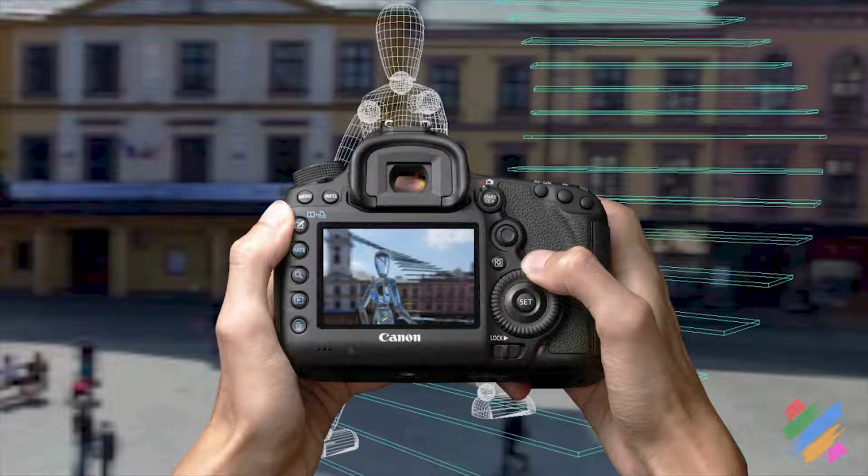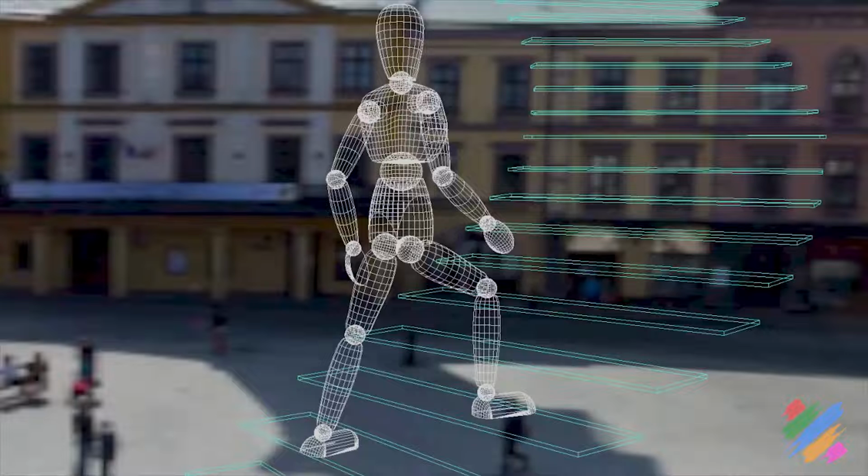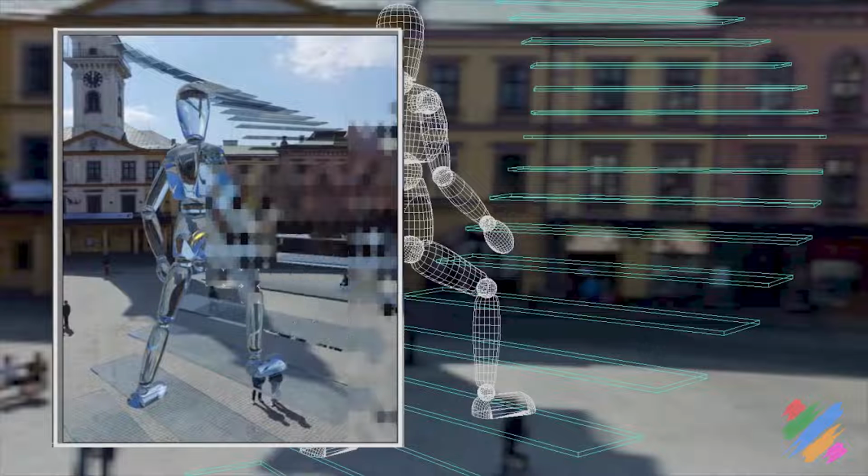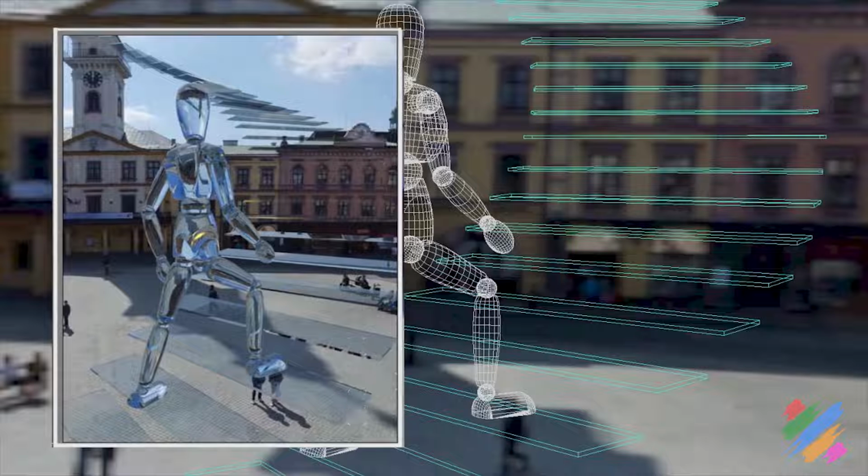To get our picture out of this program, we need to make a render, where the software, making millions of different calculations based on the geometries, the light, the materials, and other parameters, is going to represent it for us. And this is how it looks at the end.